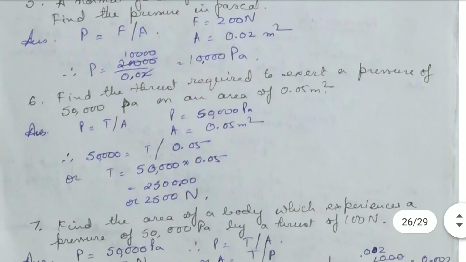Find the thrust required to exert a pressure of 50,000 pascals on an area of 0.05 meters square. So we know that pressure is equal to force by area, or thrust by area. The pressure is given as 50,000 pascals and the area is 0.05 meter square. So therefore this thrust will be equal to 2500 Newton.